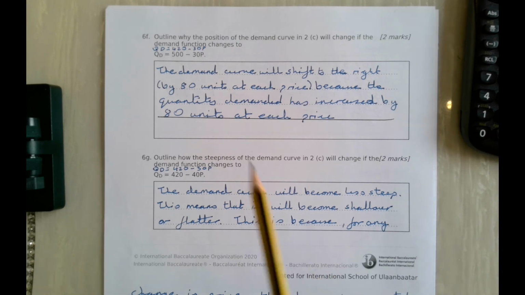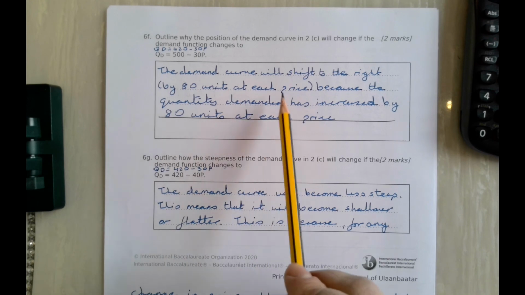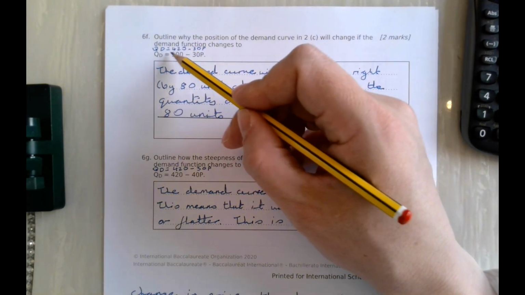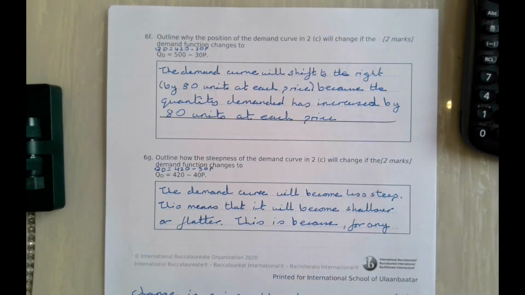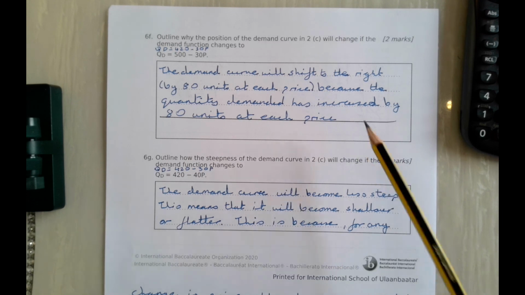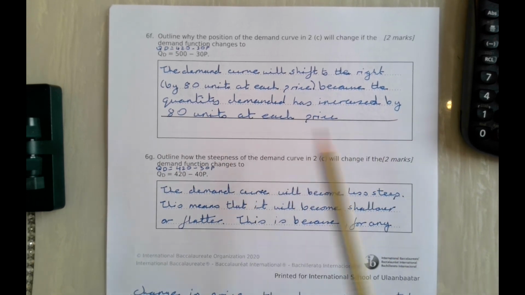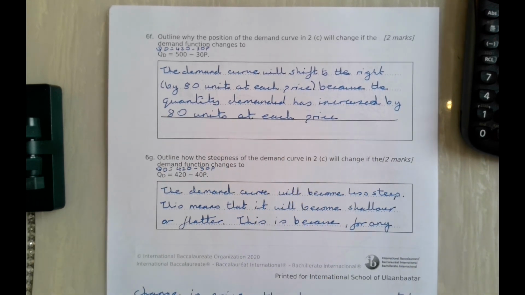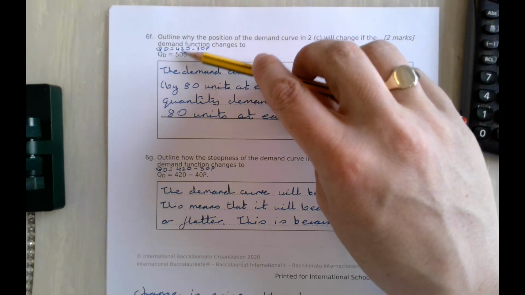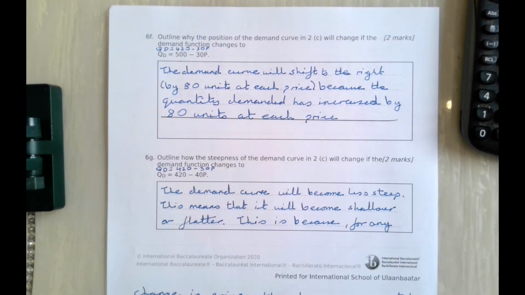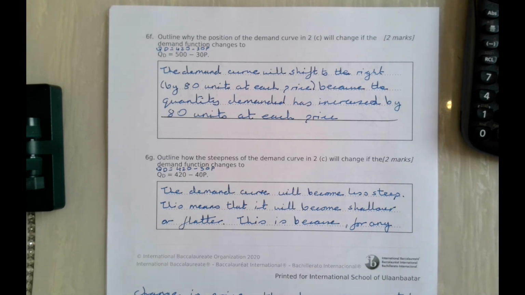So the demand curve will shift to the right by 80 units at each price. Why 80? Because the intercept is bigger by 80. If it was lower by 100, it would shift to the left by 100 units at each price. That means 100 units less would be bought at every single price. Now, 80 units more are going to be bought at every single price because the quantity demanded has increased by 80 units at each price. So what it's asking is, what's the effect when the intercept changes? If it gets bigger, more is demanded or supplied. If it gets smaller, less is demanded or less is supplied.